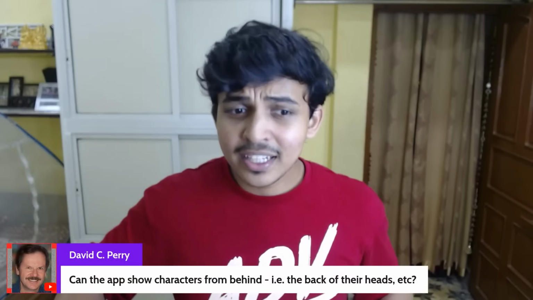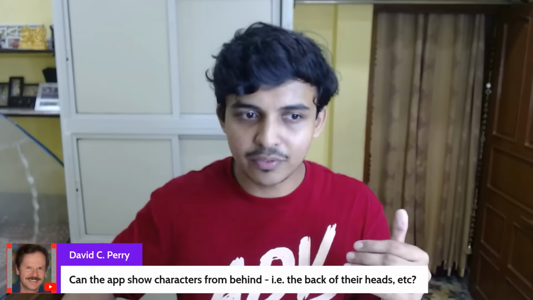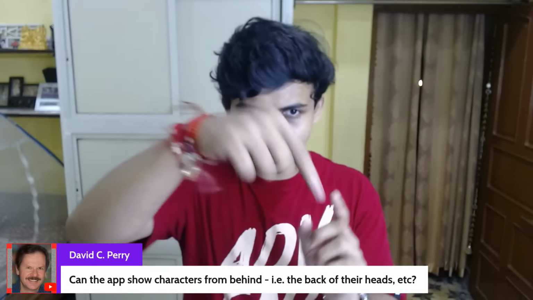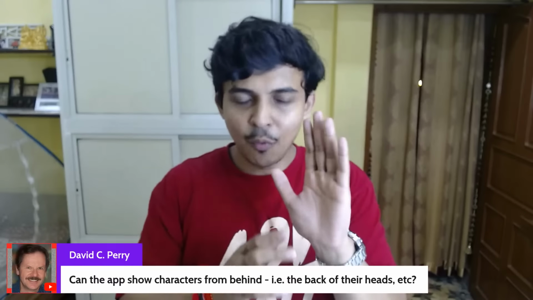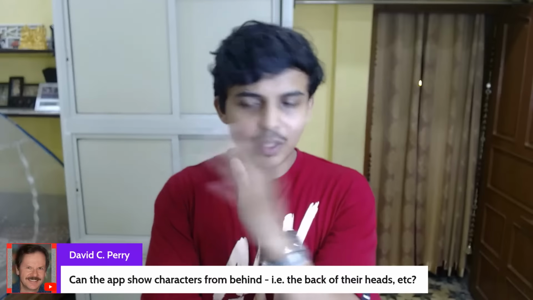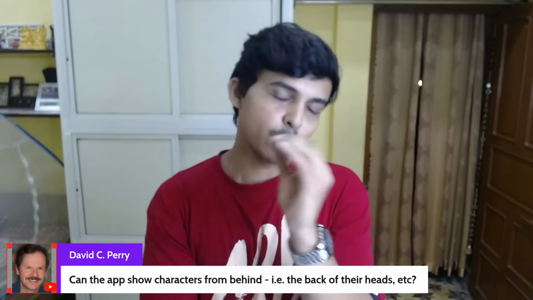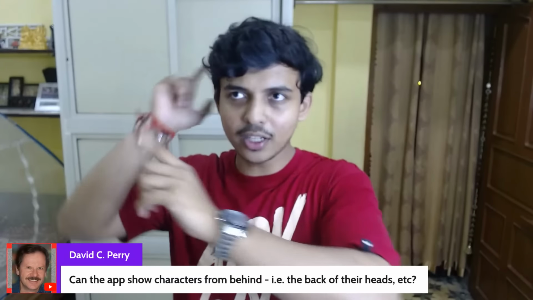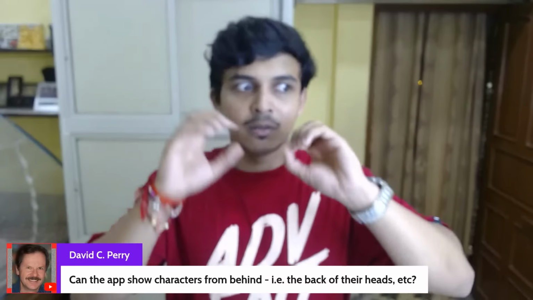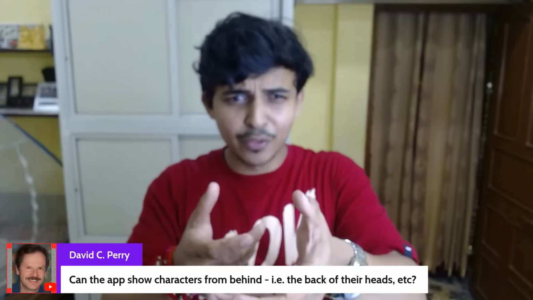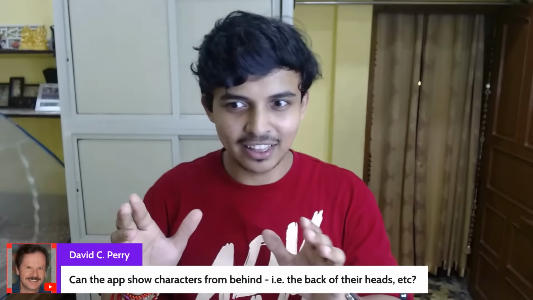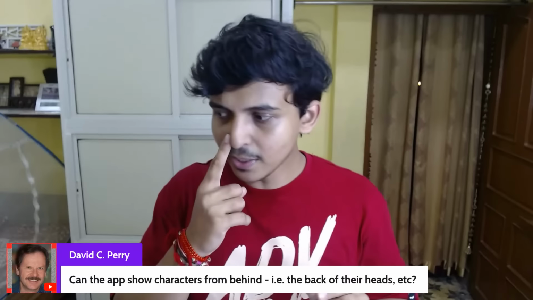Anyways, can the app show characters from here, that is, the back of their heads? Oh yeah, 100%. David's question: it will edit your image as your prompt says. If your prompt is, say, show me a behind the scenes shot, like over the shoulder, there are different shot types: over the shoulder, close up, POV shot, and stuff like that. So that is possible.